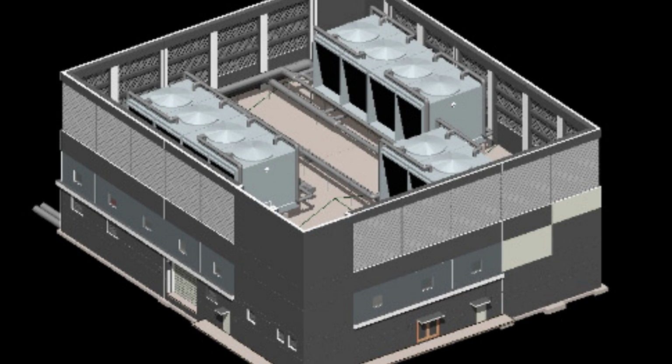Welcome to this professional training on chiller plant design and control. In this session, we'll explore how chilled water systems are designed, how their components interact, and how intelligent control strategies maximize efficiency and reliability. A chilled water plant's mission is simple: remove heat from the building and reject it to the atmosphere. But behind that simplicity lies complex engineering.